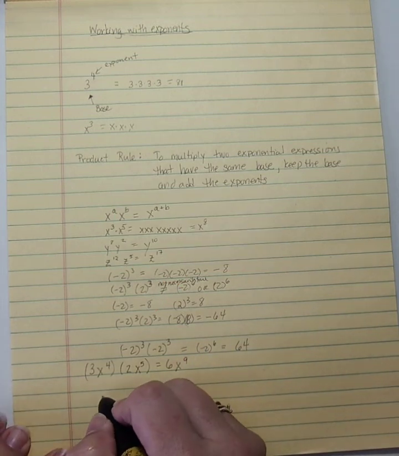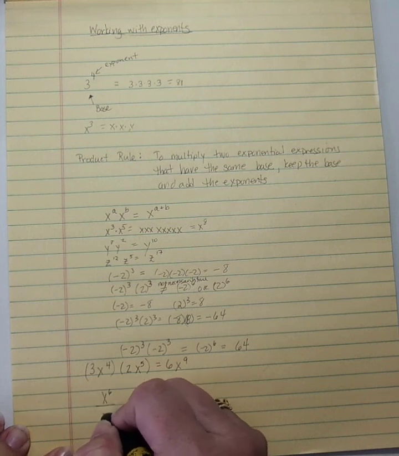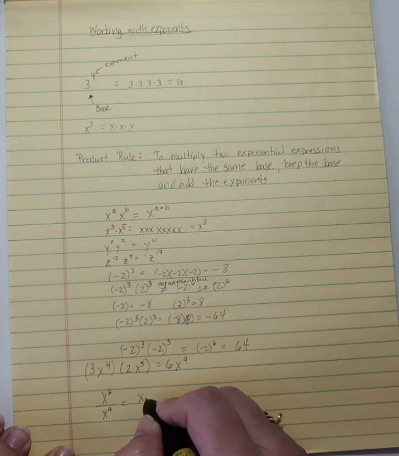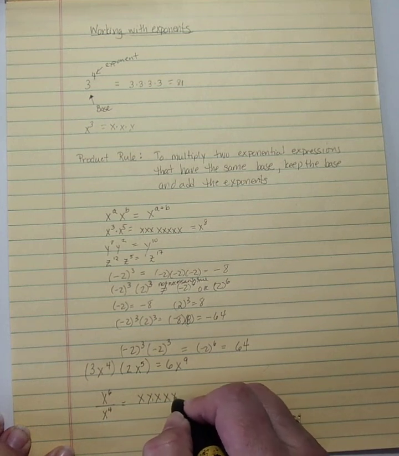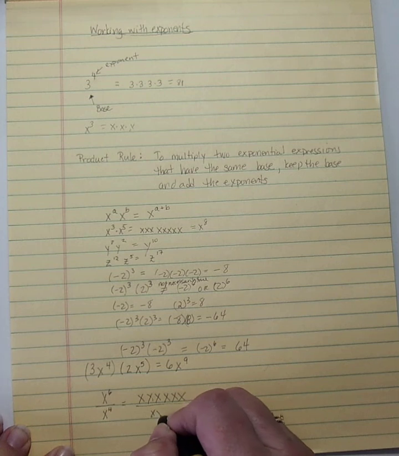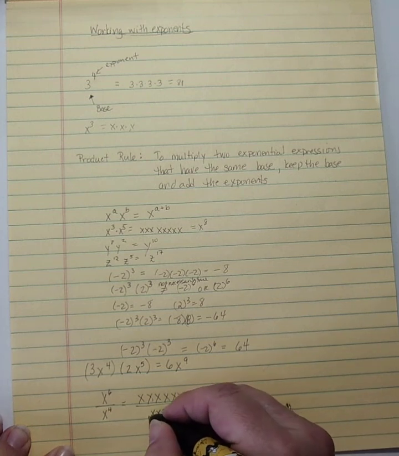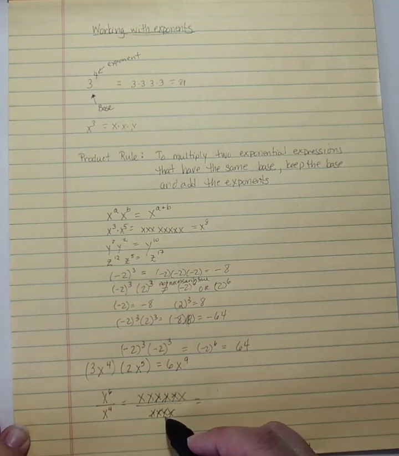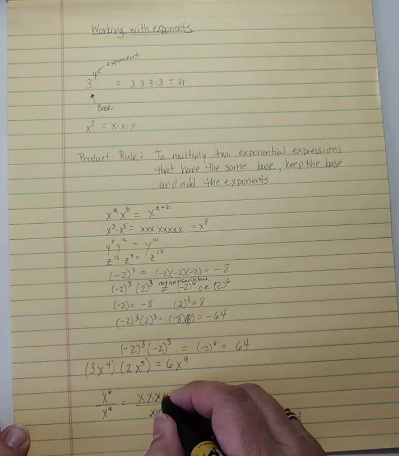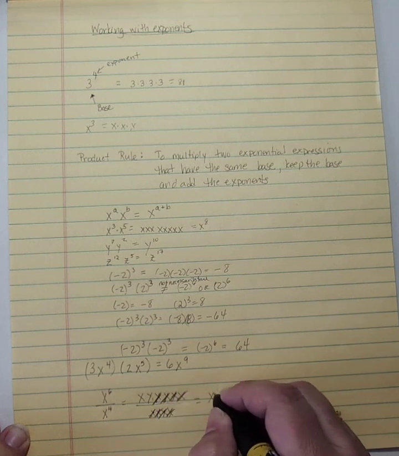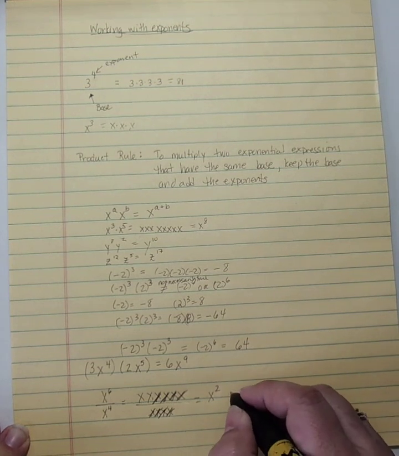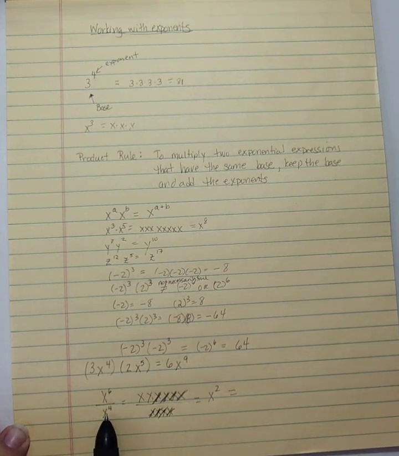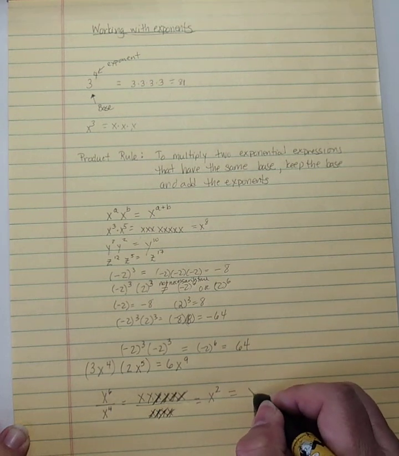Now what if I had, let's say, x to the 6th divided by x to the 4th? Let's look at what happens. I have 6 x's on top, 4 x's on the bottom. And look, they cancel. The bottom cancels with the top if they're identical. So when I take them away, I'm left with x squared. And we're going to learn that we can find this out because we literally are taking 4 from the 6 up top there.